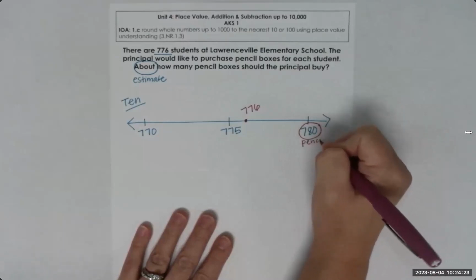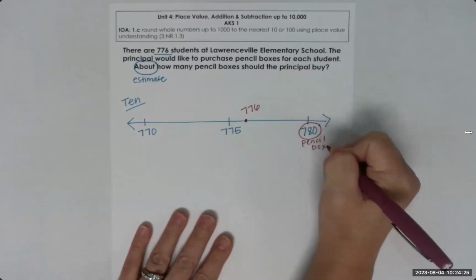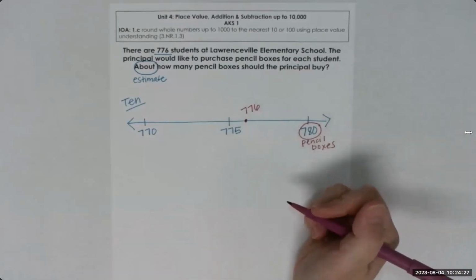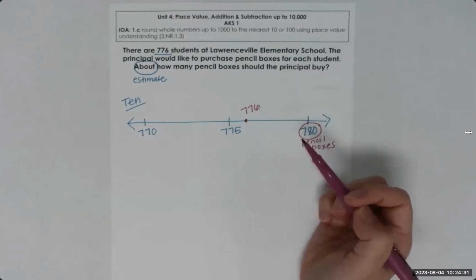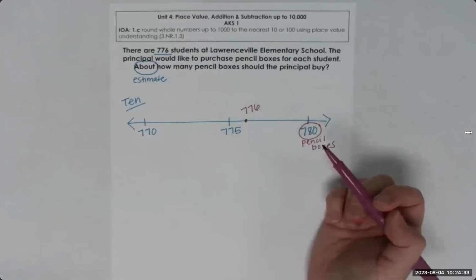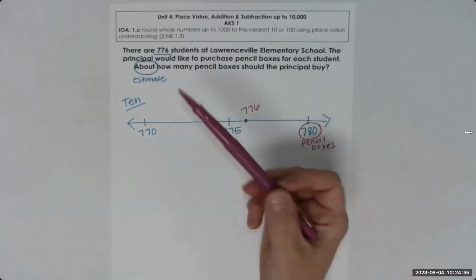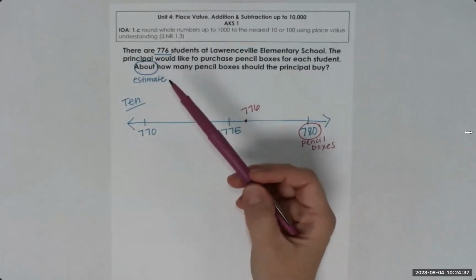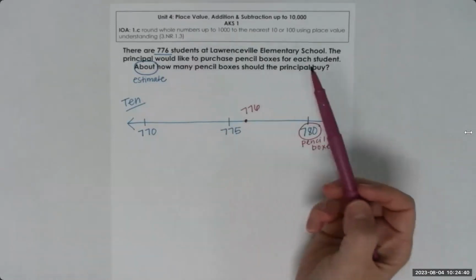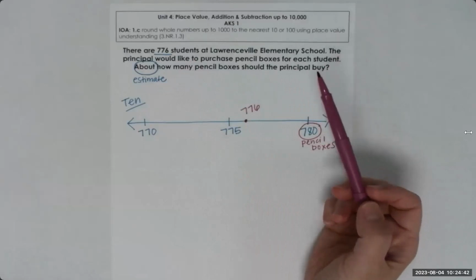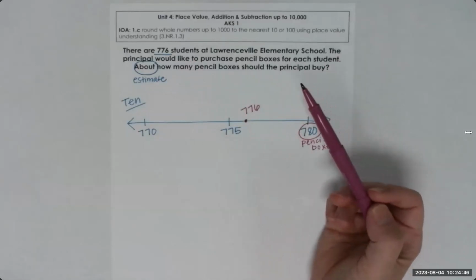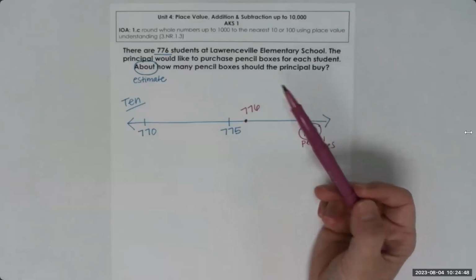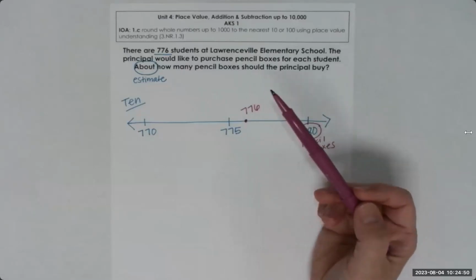pencil boxes for the principal to buy. Okay? Does that sound reasonable? I mean, it does. It could, but I wonder what would happen if I estimated to the nearest 100, because remember, my problem doesn't tell me which place value I have to round to. In authentic situations, we have to determine which place value makes the most sense to us.